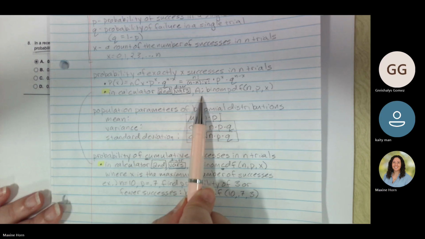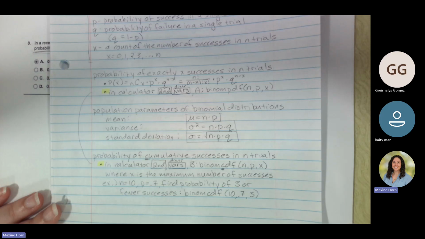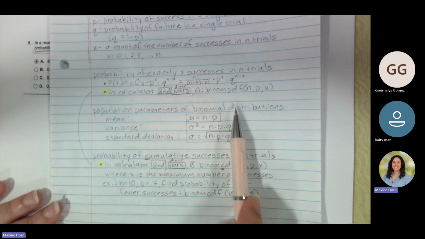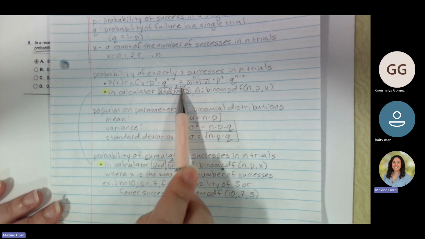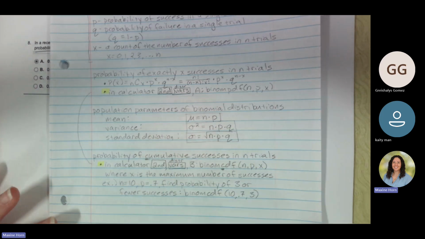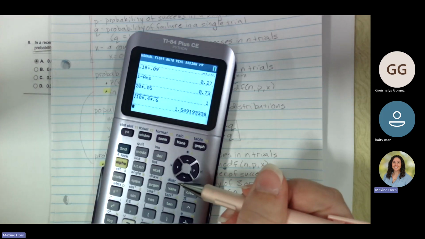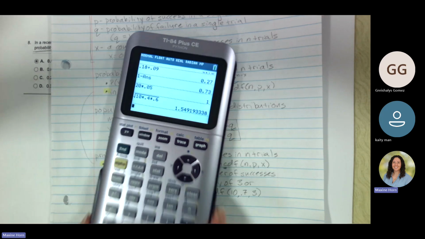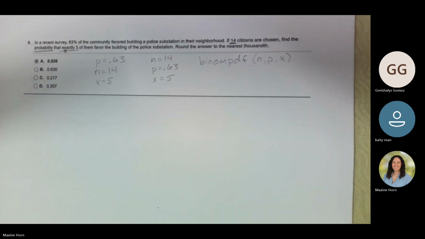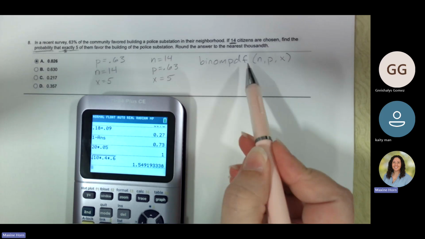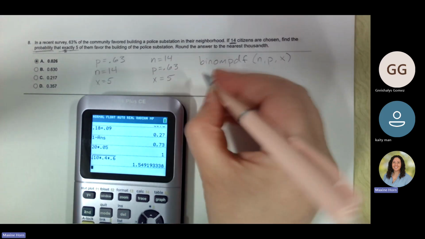Okay. So remember that these are binomial distributions, right? Distributions, distribution. So if you're like, well, where do I go in the calculator? How can I remember where to go? Well, you go to where it says distribution. So going back to the problem at hand, this is going to be binom PDF. So we're going to go second.